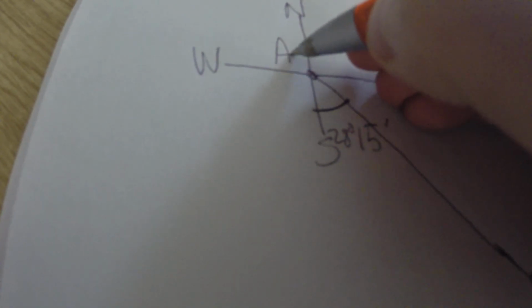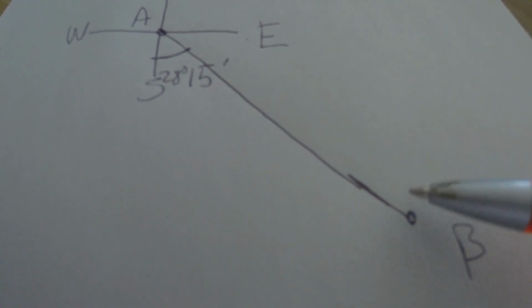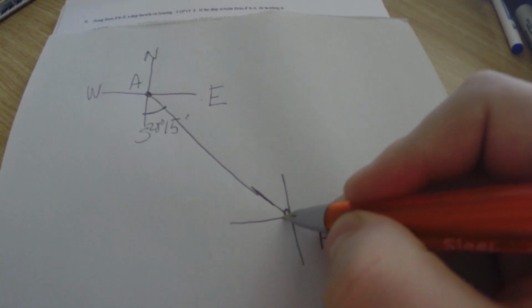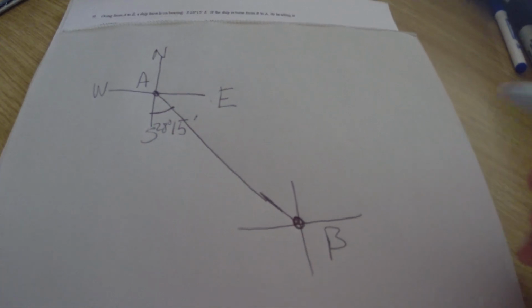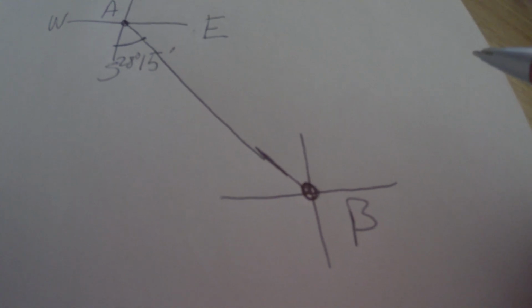All right, that's kind of nasty looking. I apologize. So we're out here, and this is A, and this is B. It says if the ship returns from B to A. This is one of those things that's difficult because you have to read the question. We start off going from A to B, but now it's asking us to return along B to A. So again, we're going to have to draw another compass here because we're going to need to know some angle here. And it wants a heading.